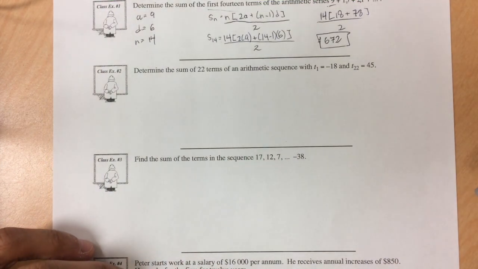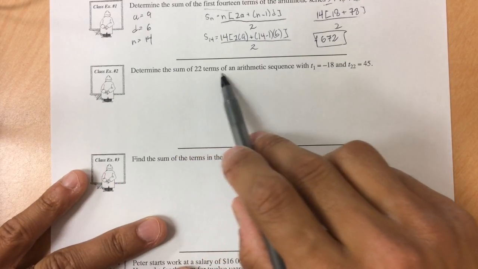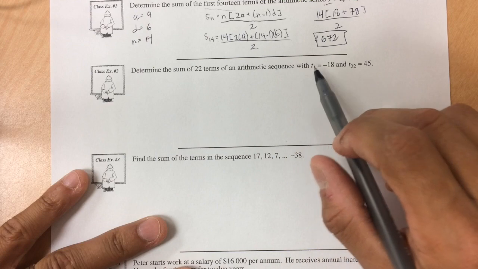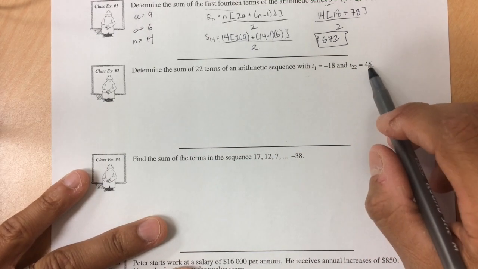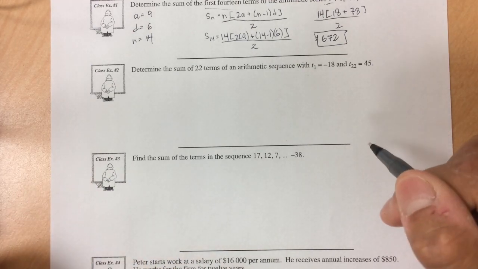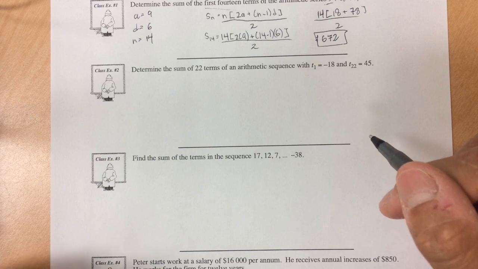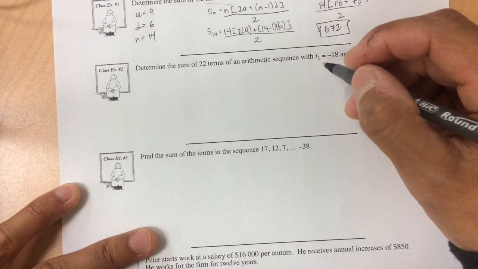Alright, now let's look at this next example. This is class example number 2. Determine the sum of 22 terms in a sequence with t1 equal to negative 18 and t22 equal to 45. So it's just like we did here. The only thing is we don't, well actually no, we have all the information we need. But let's begin by making our list.